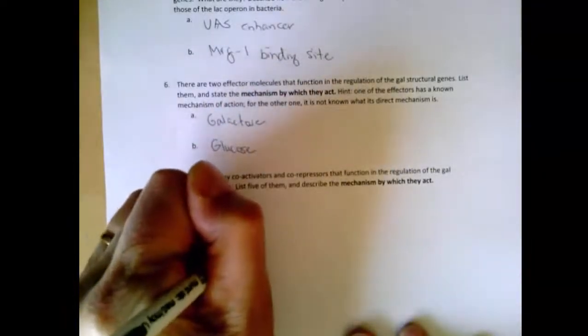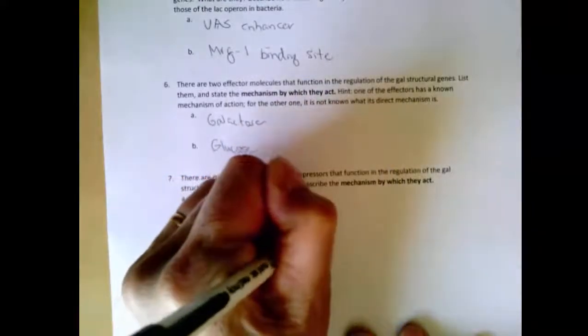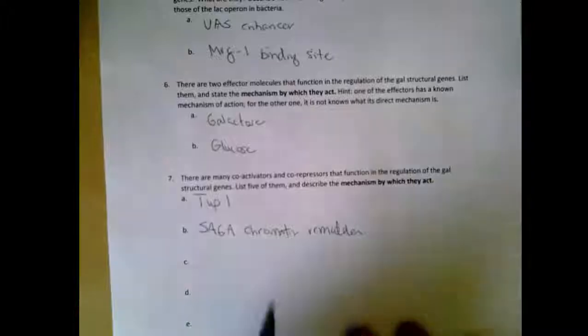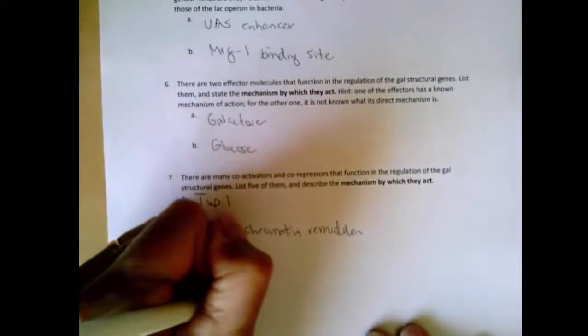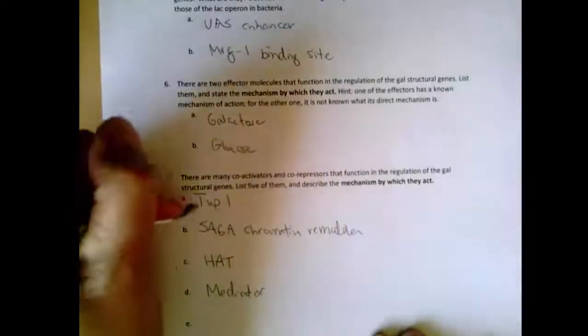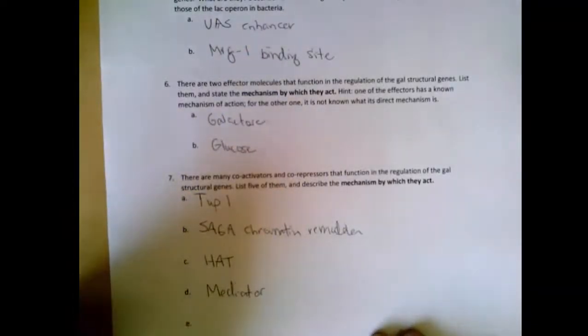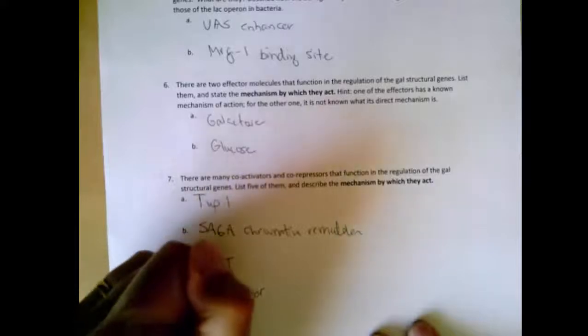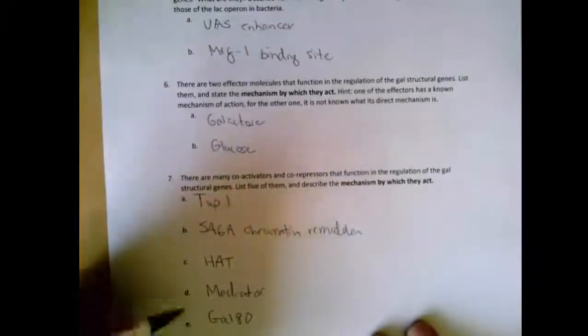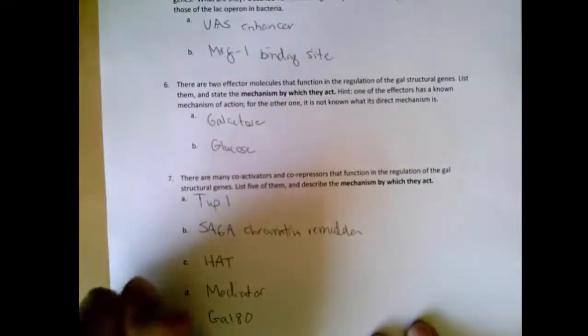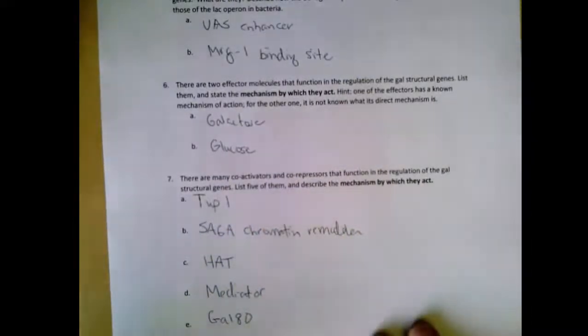So the SAGA chromatin remodeling complex, there's a histone acetyltransferase, there is mediator, and another thing that you could probably call a co-repressor would be GAL80. So GAL80 is that protein that binds to GAL4 and inhibits its function. And we could also probably call the TFIID a co-activator, although it's really part of the basal transcriptional apparatus.